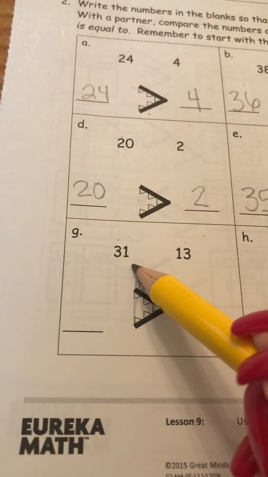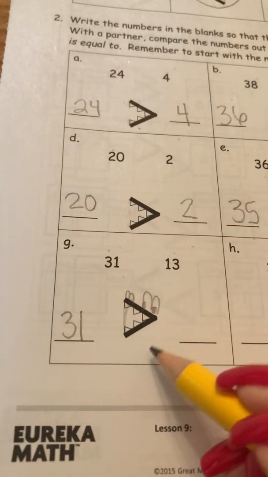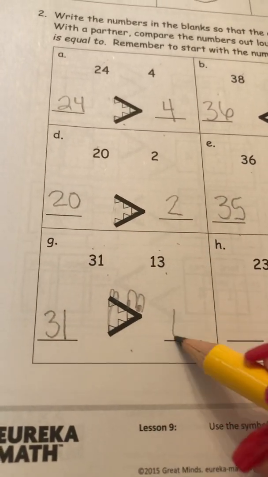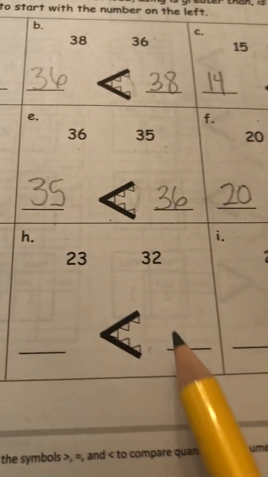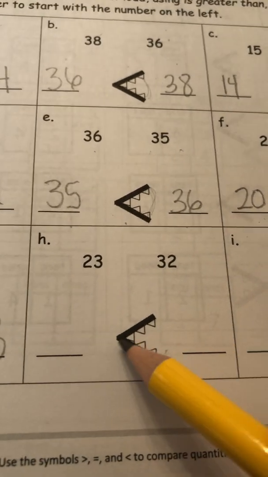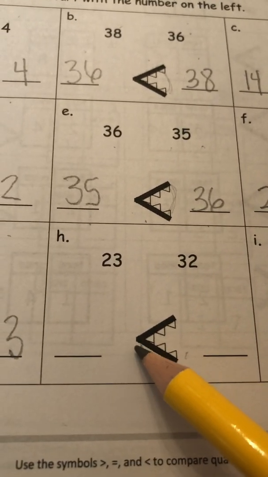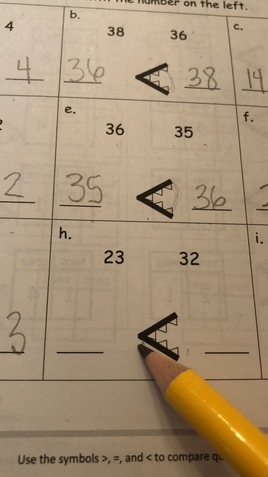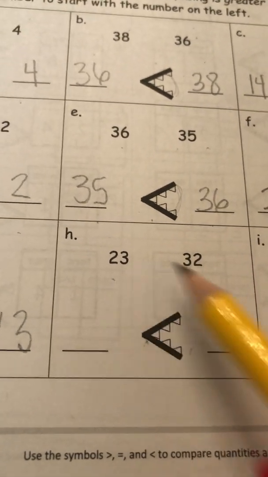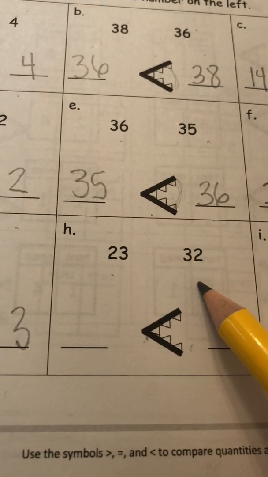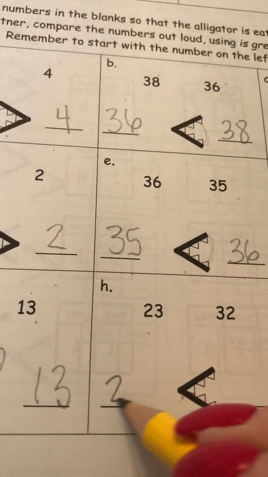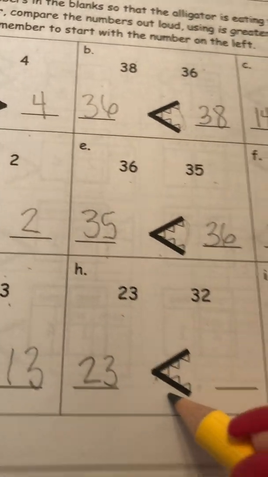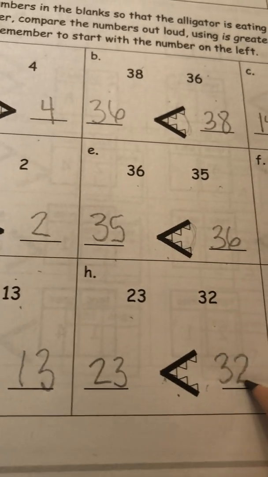And 31 is greater than 13. This time the alligator mouth is pointing the other way, so we need to start with the lesser number. Which number is lesser, 23 or 32? Good. 23 is less than 32.